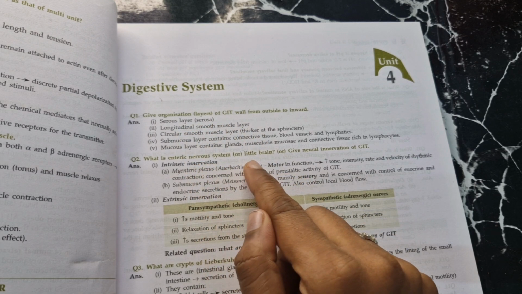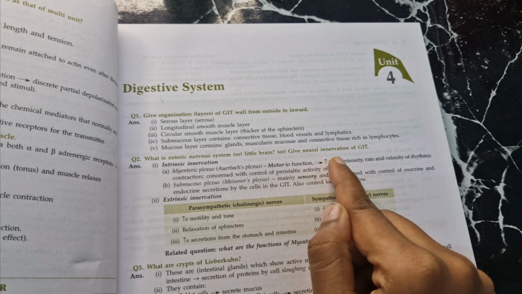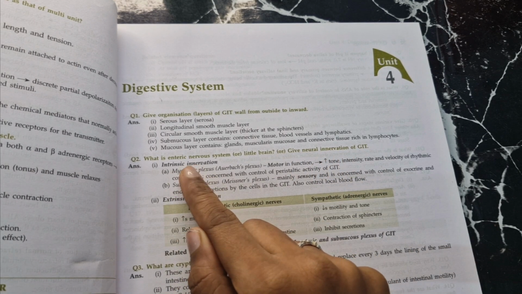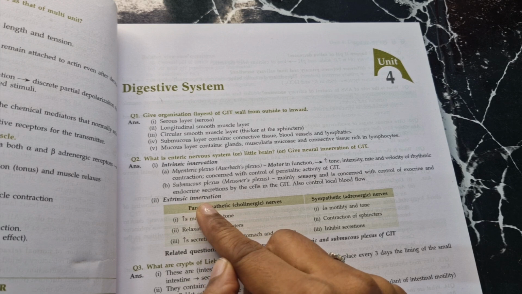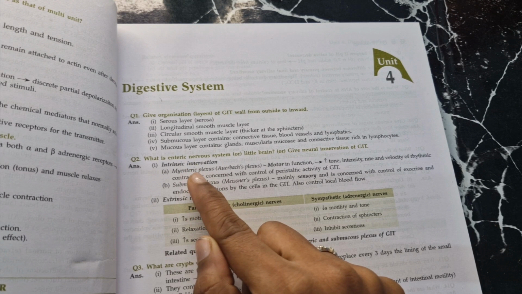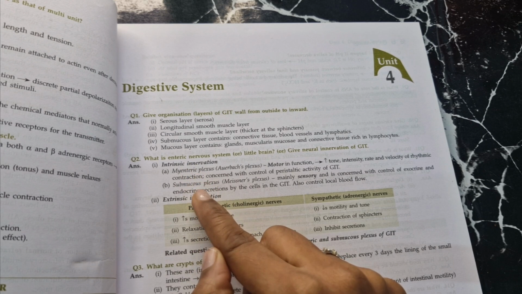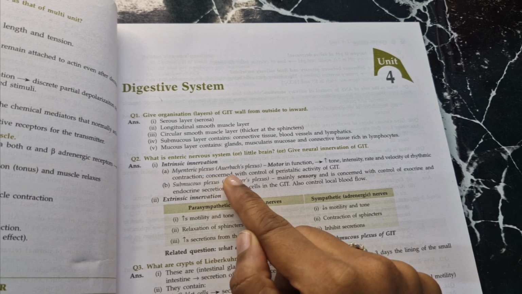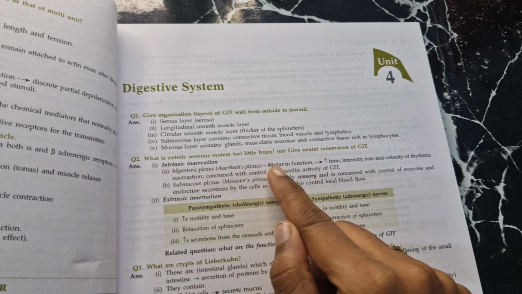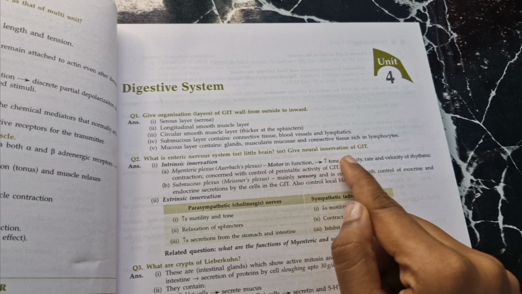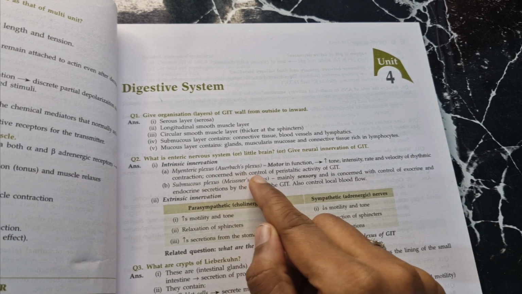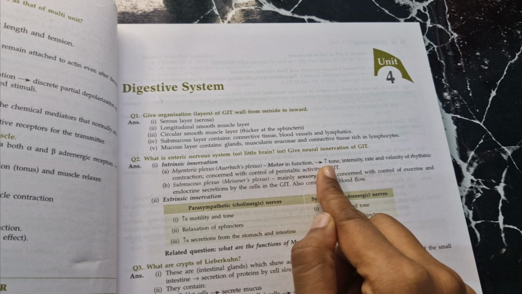What is the enteric nervous system or little brain? Give the neural innervation of the GIT. There are two main innervations: intrinsic innervation and extrinsic innervation. Intrinsic innervation consists of the myenteric and submucosal plexus. Myenteric plexus is also called Auerbach's plexus. It is motor in function. It increases the tone, intensity, rate and velocity of rhythmic contraction. It is concerned with the control of peristaltic activity of the GIT.